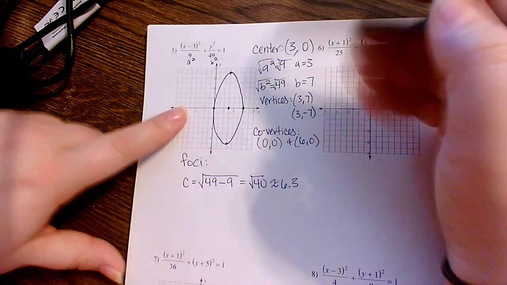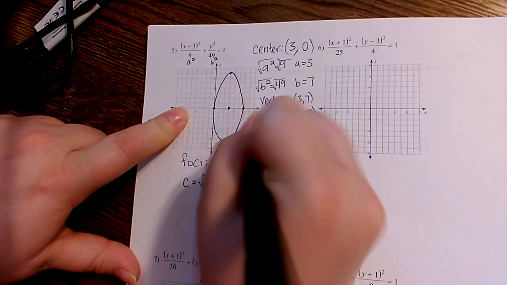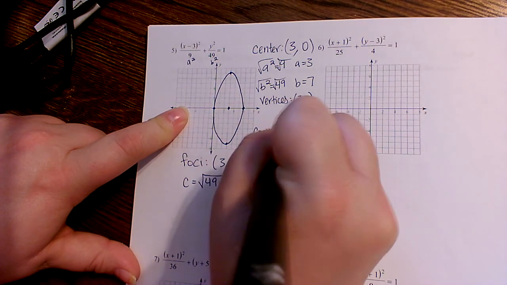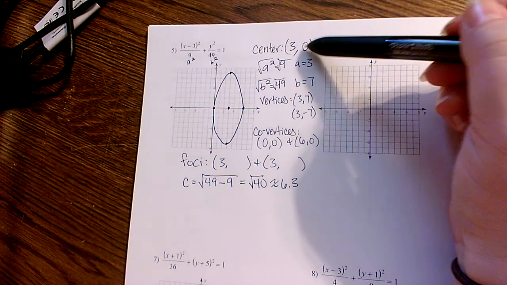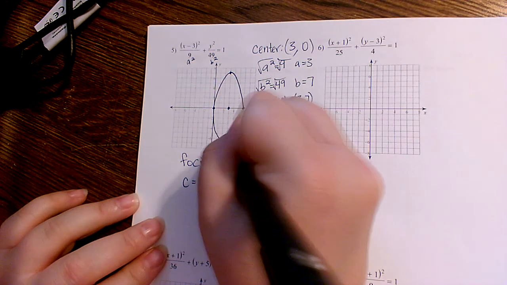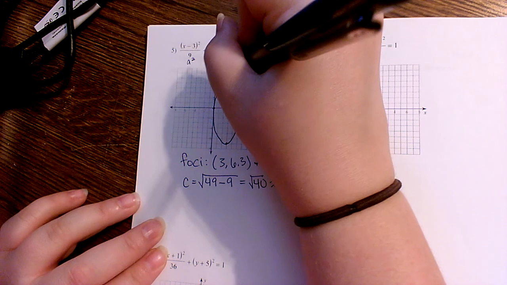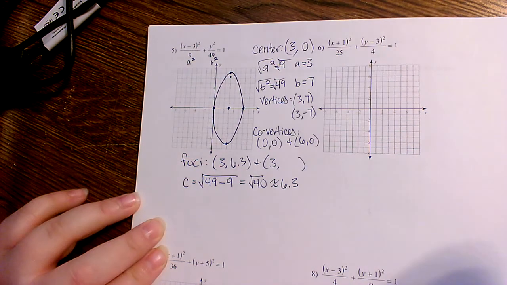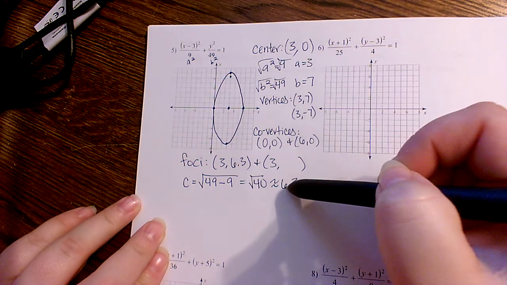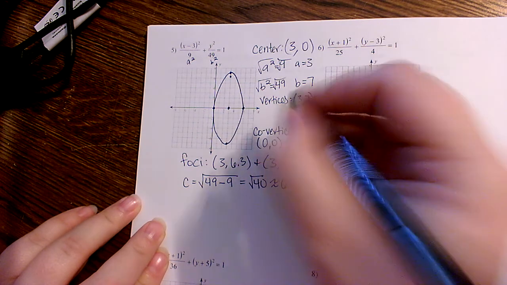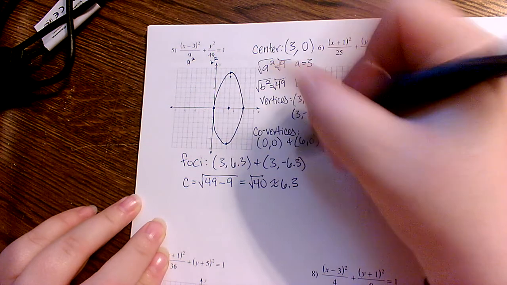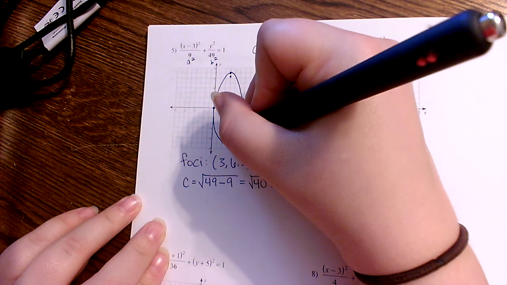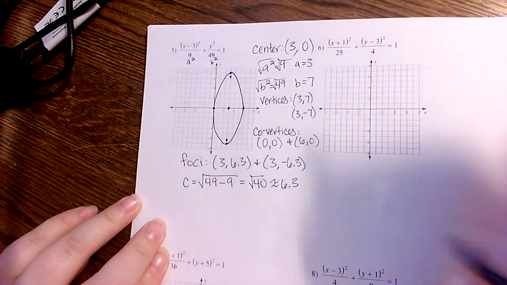So the 3, the x, is going to stay the same for our foci. It's the y-coordinate that's going to change. We're going to add 6.3 to 0, which is 6.3. So 3, 6.3 is one of the foci. And then we're going to take 0 minus 6.3 to get the other foci, which is at a negative 6.3. So at 3, negative 6.3, we have our other foci.